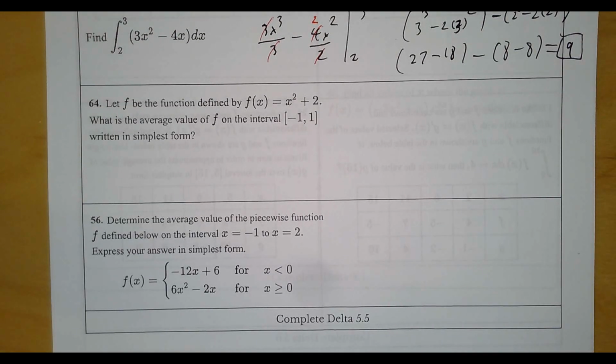This is what I talked about at the end of Unit 5. I cut this from the test because I was like, okay, I'm just going to do this over expeditions because I don't want to overload you at the end.